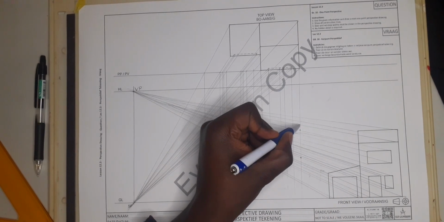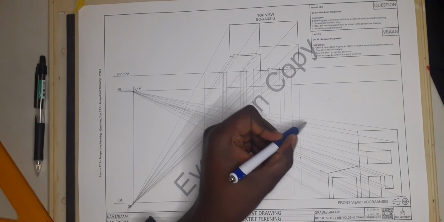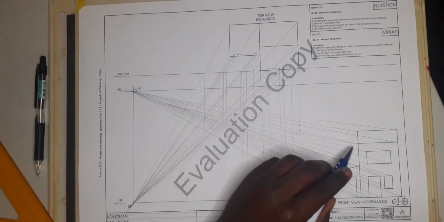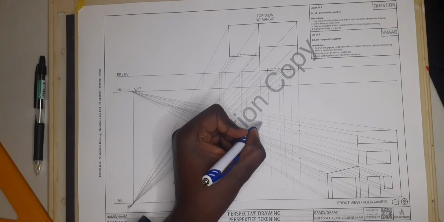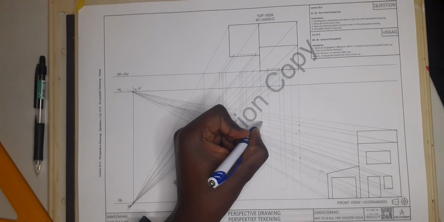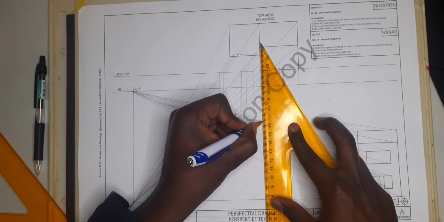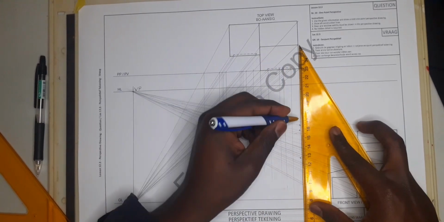No, this one is going to be here, and then this one we're going to follow up to here. So you have something like this.